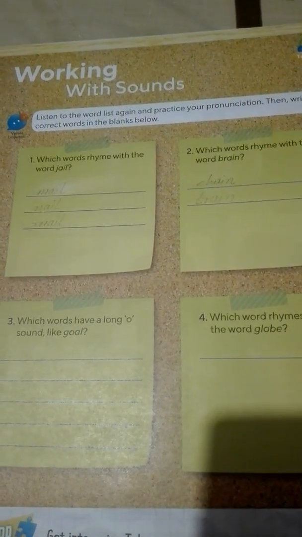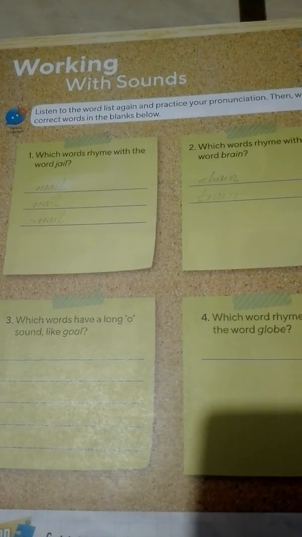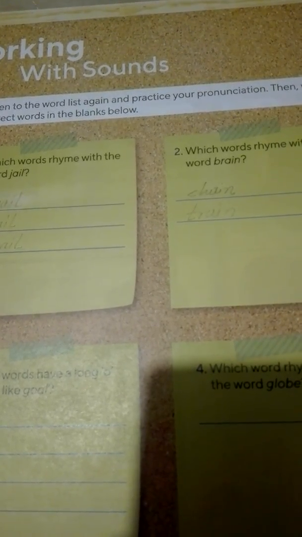Now let's go to page 11. This is page 11, please. It's time to work with sounds, with pronunciation. Let's work together. But first, let's read the activity, please. This is the activity. Listen to the word list again and practice your pronunciation. Then write the correct word in the blanks below.